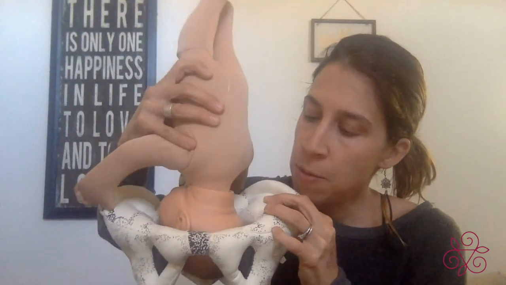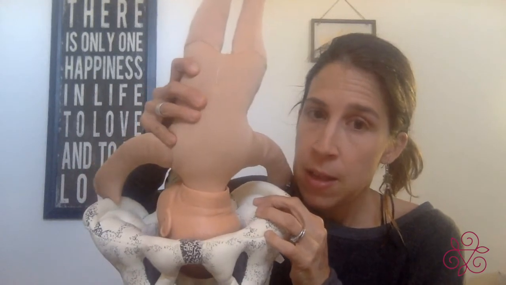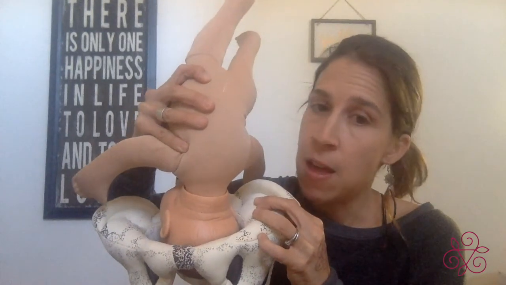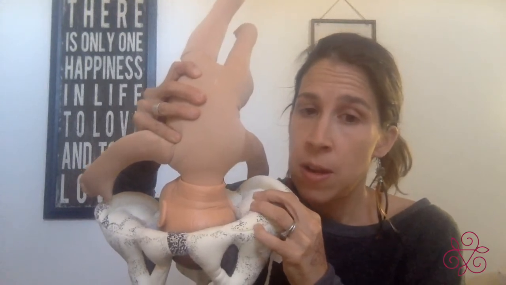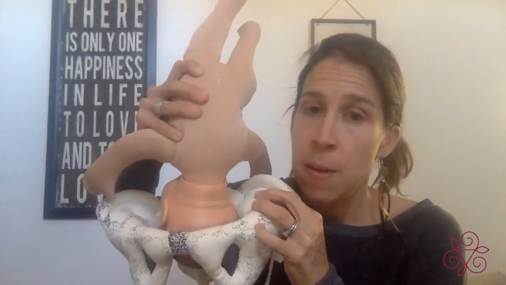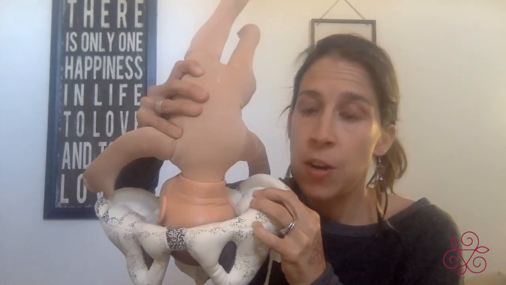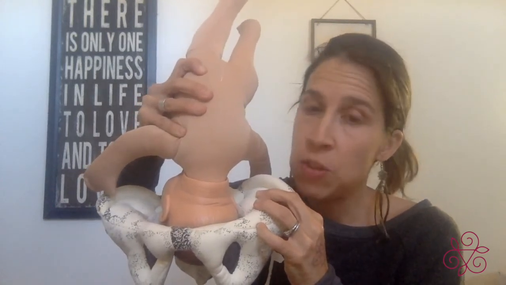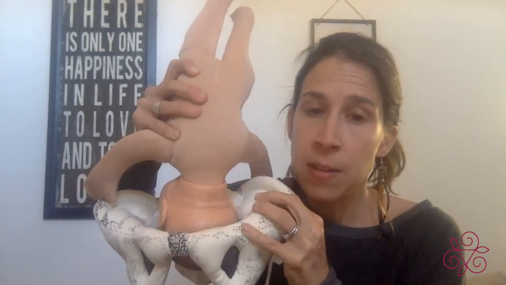Okay, so if we turn the baby towards the mother's anterior pelvis, then we have a baby in the LOA position, left, her left. Occiput is the denominator, and A for anterior because the denominator is in relationship to the anterior, which is the front of her pelvis. So hopefully that makes sense.